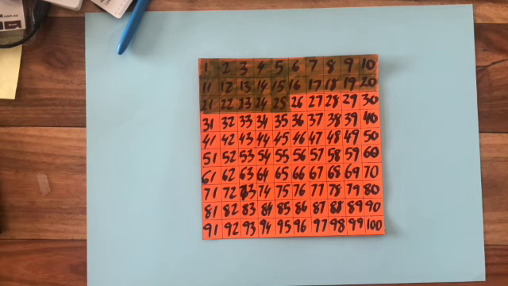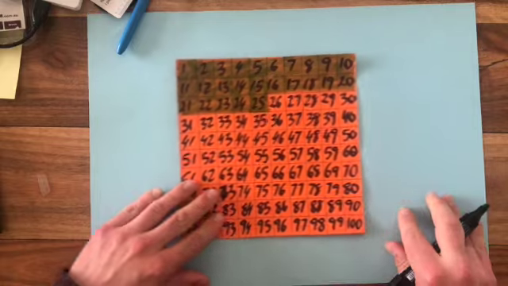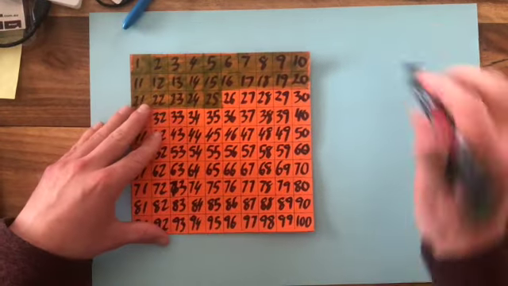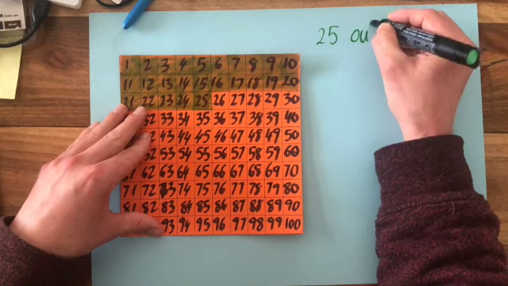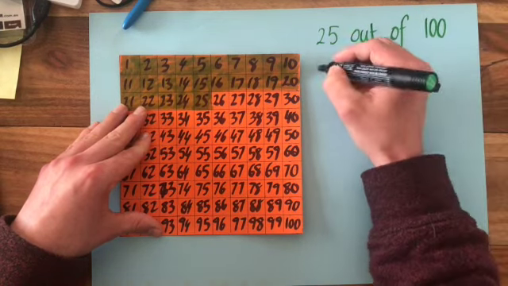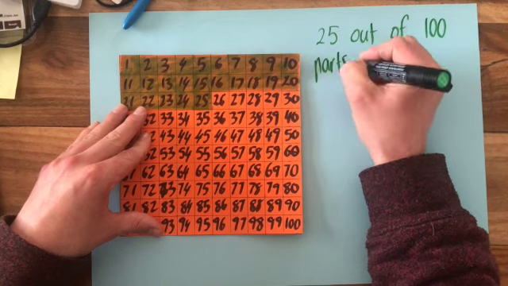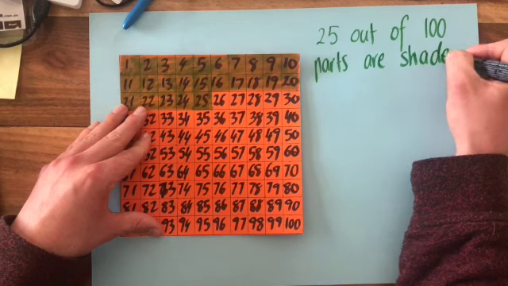So, first statement that I can write, there are 100 parts and 25 are shaded in. So I can say 25 out of 100 parts are shaded. That's my first statement.